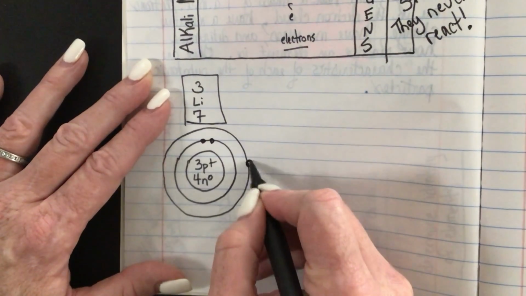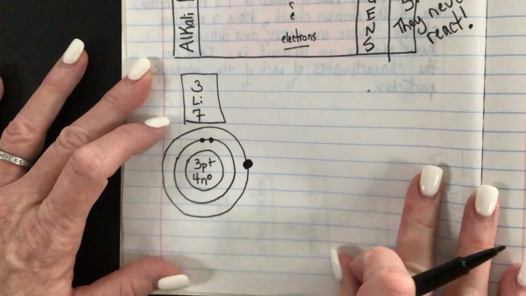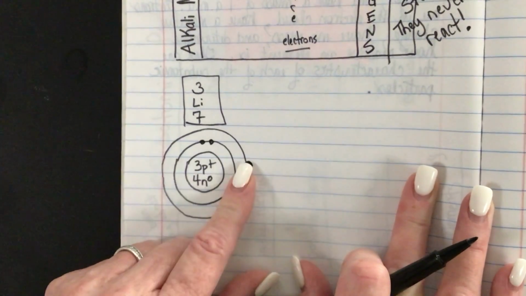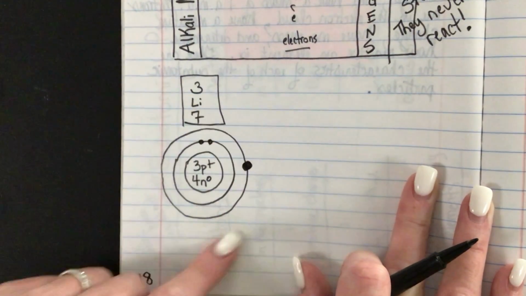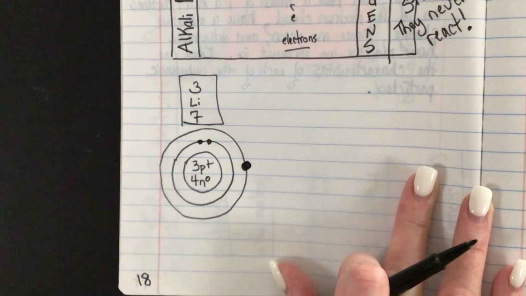All right. Now we can't squeeze that third one in here. So we're going to put this one out here all by itself. So it has only 1 valence. It has 1 valence electron, okay? How many does it need to have a full outer shell? It needs 8, so it's missing 7, right?